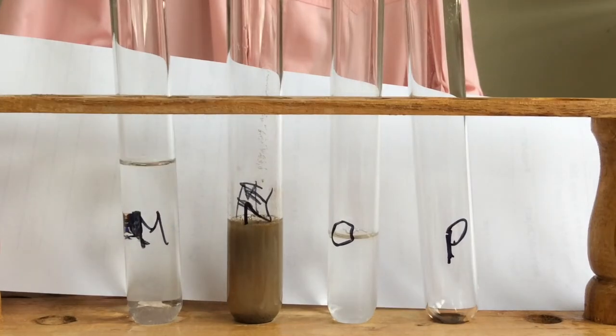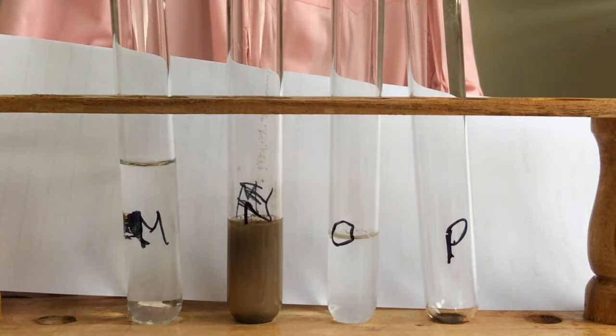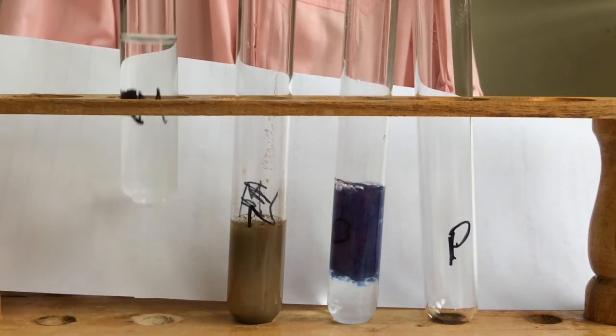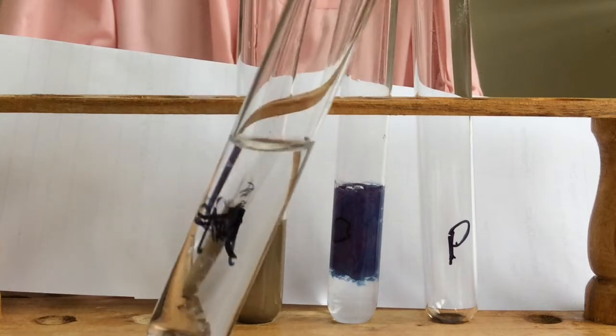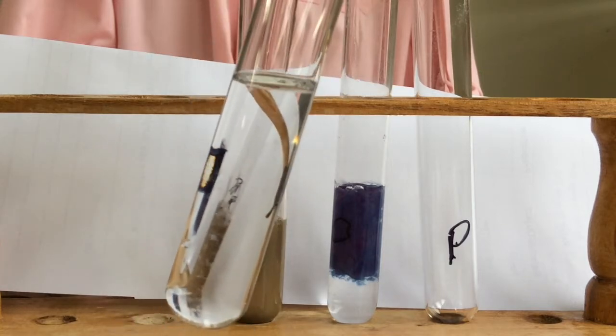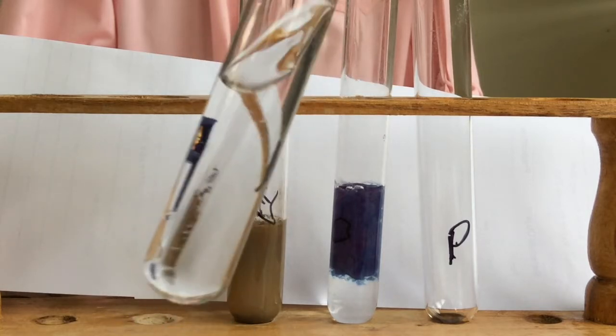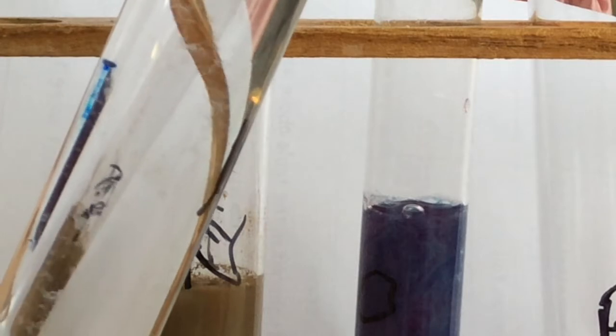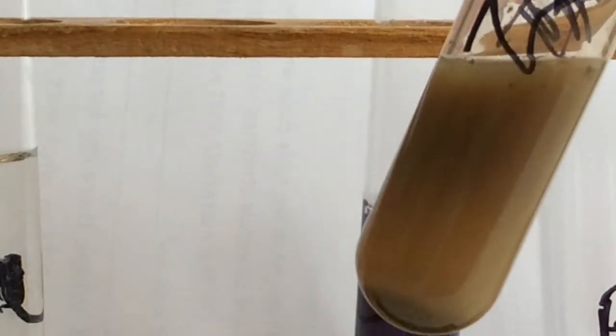O, cobalt chloride. Gosh, I wish you could see that colour. It's like a wicked purple. So M, I'll just bring it forward. Hopefully you can see through my screen. It is not a dirty test tube. I'll zoom in. That's your silver nitrate.